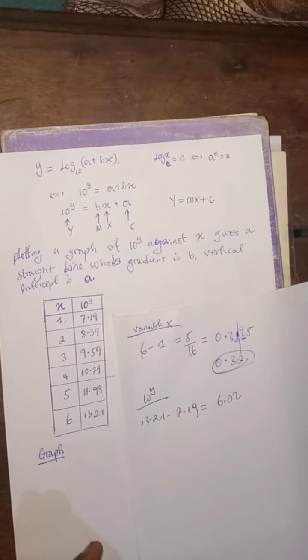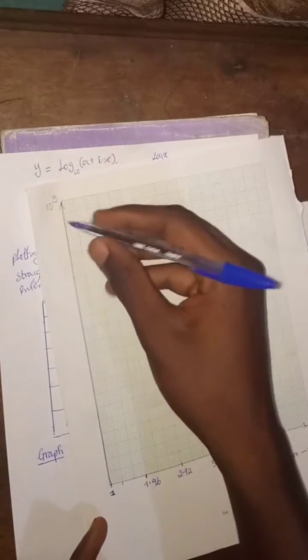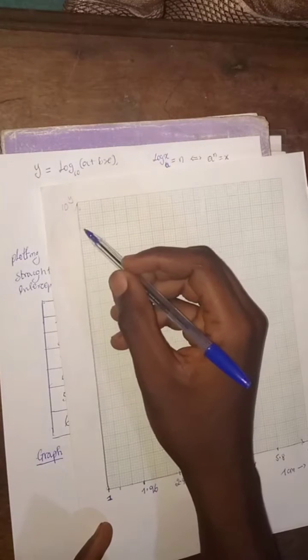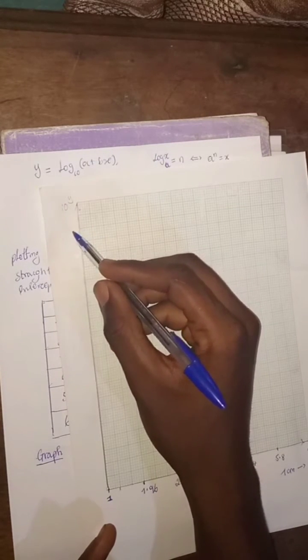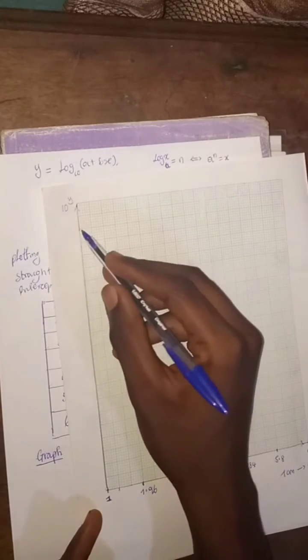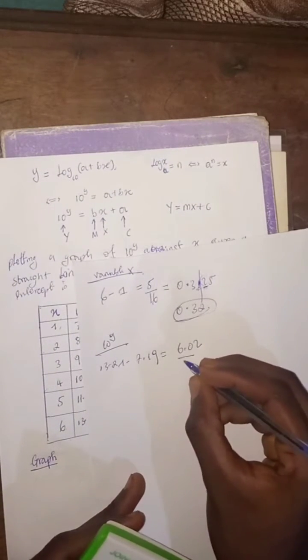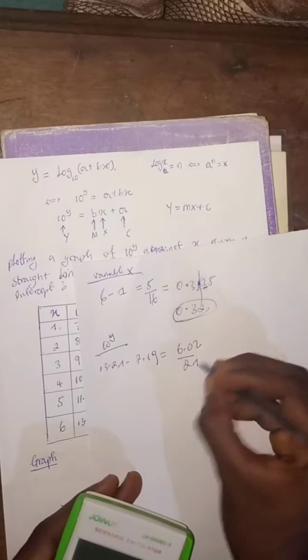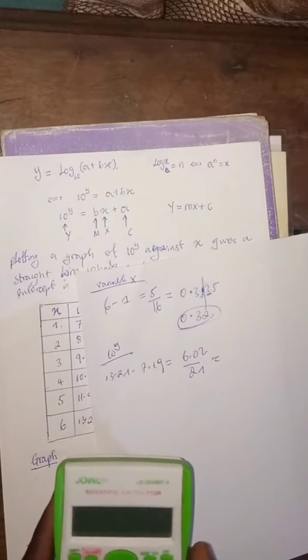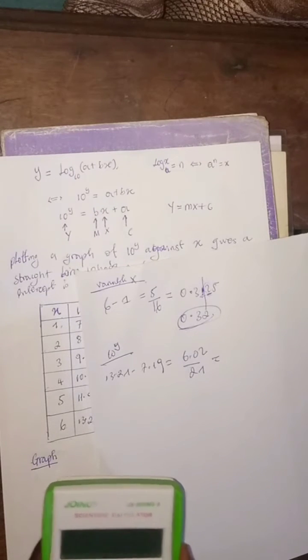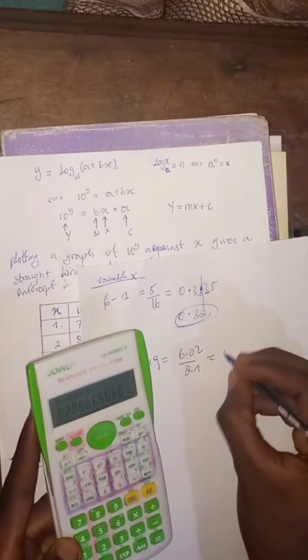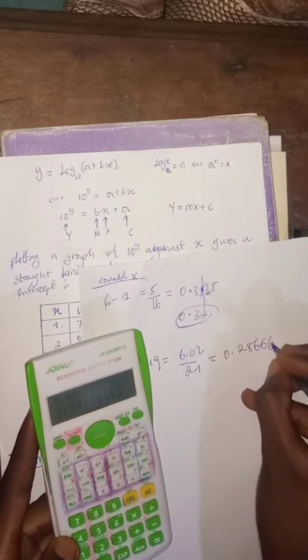Now, on this vertical axis, I have 23 of those lines. Like I said, when choosing your scale, you always leave out 2 for safety purposes. So since I'm leaving out 2, 23 minus 2, I'm going to have 21. So I will divide the range, highest value minus lowest value, by 21. 6.02 divided by 21, I'm going to have 0.28666. It keeps going like that.